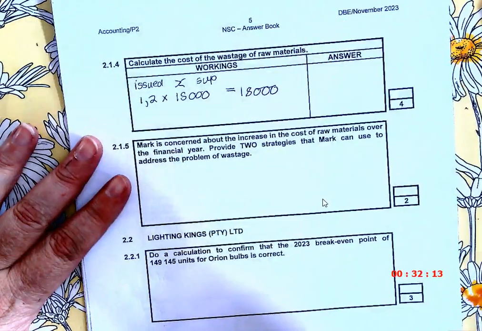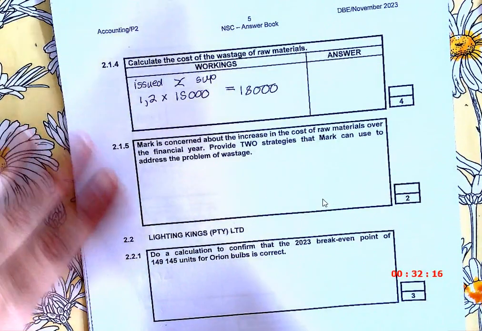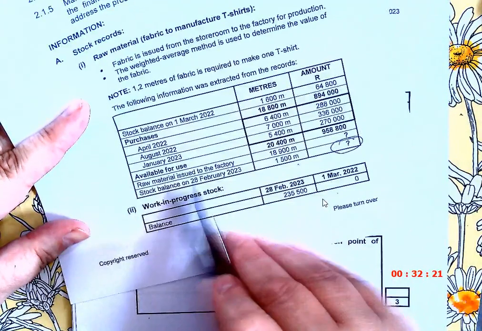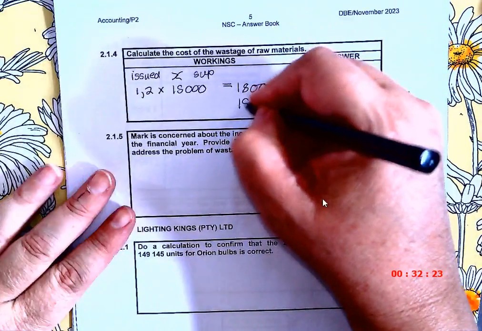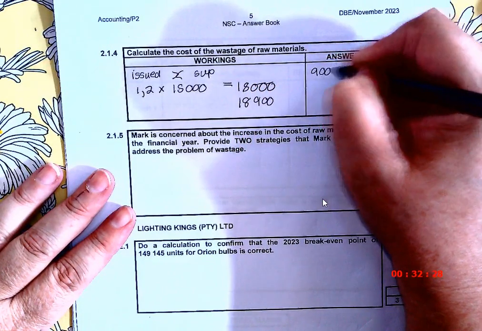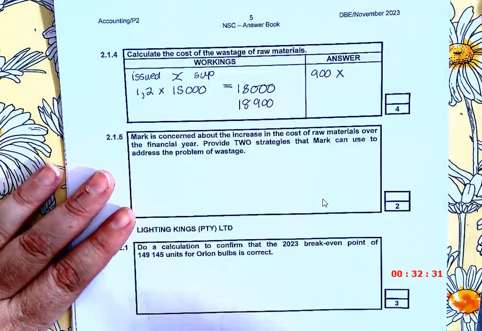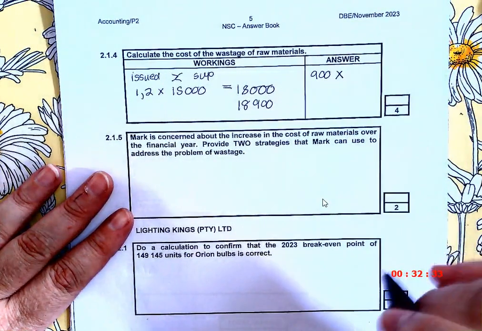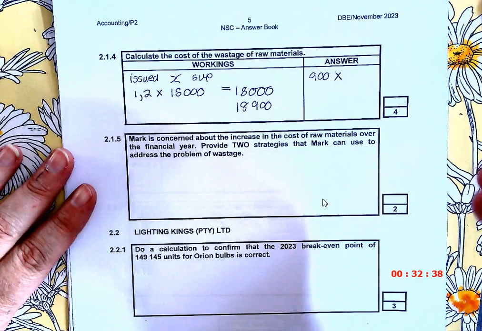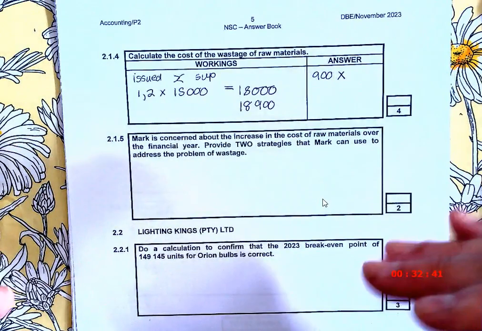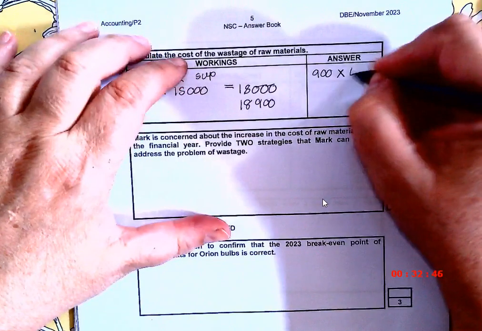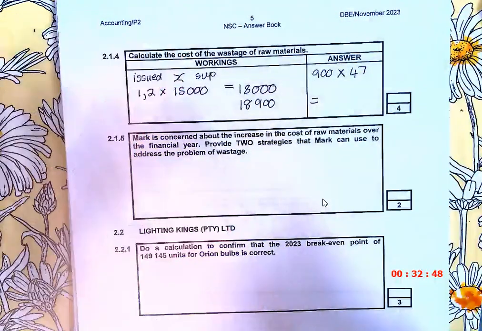Okay, now, you guys, I want to see how much did I use. And if I look here, I see, oh, raw material issued, 18,900. Okay, so 900 meters was wasted. But they want the cost of the waste. So now we must work on the average, ne? Remember we did the weighted average. What was the weighted average? 47 rand. 47. And that gives me the answer.